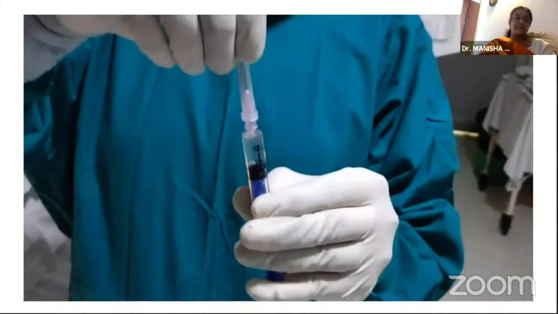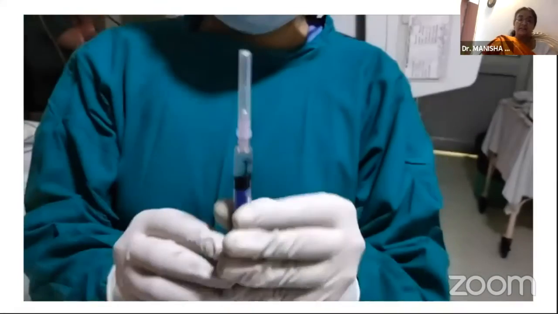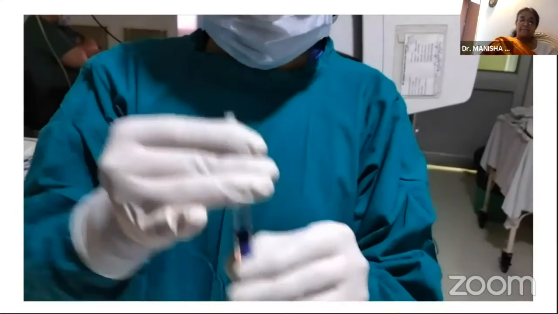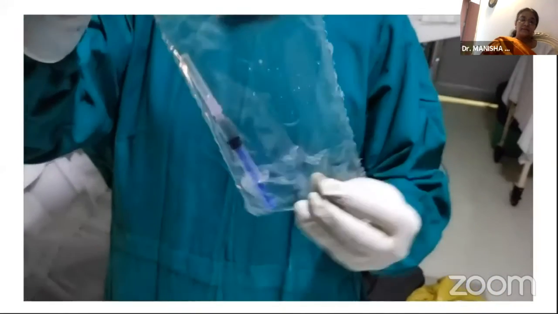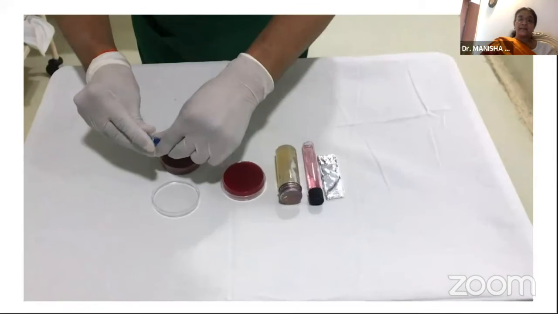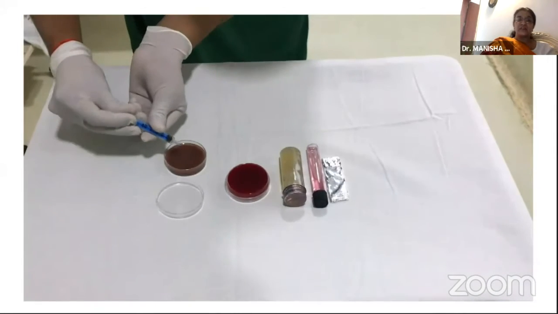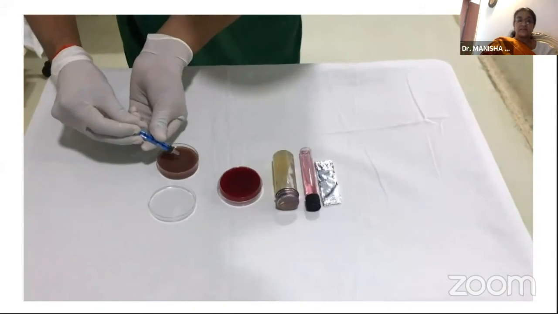You finally cover up the syringe and the needle, and put it in a sterile pack, which is sealed with proper labeling with the name of the patient and the diagnosis.